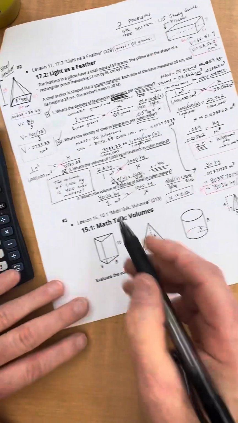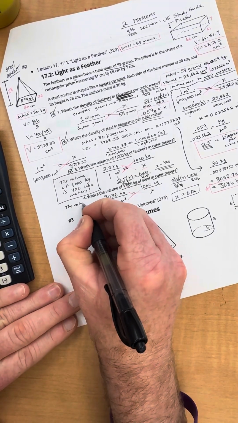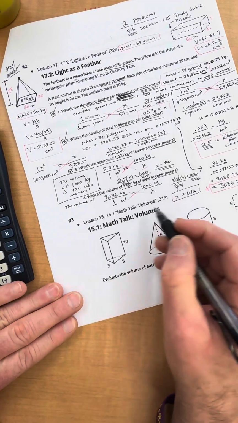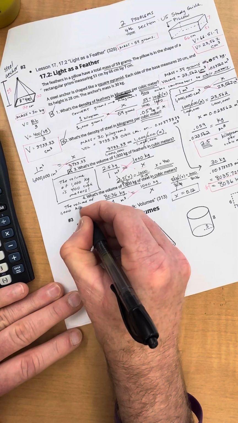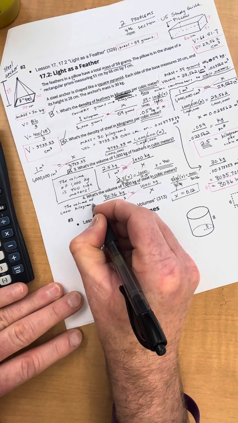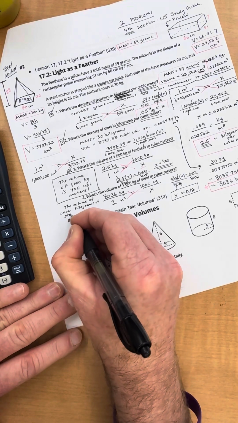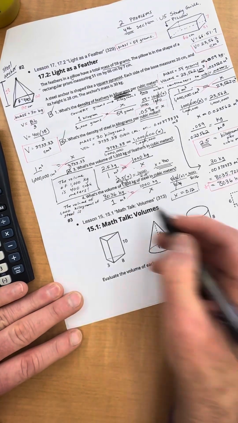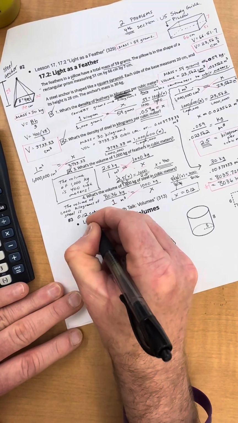So let's write that. The volume of 1,000 kilograms of steel is 0.12 cubic meters.